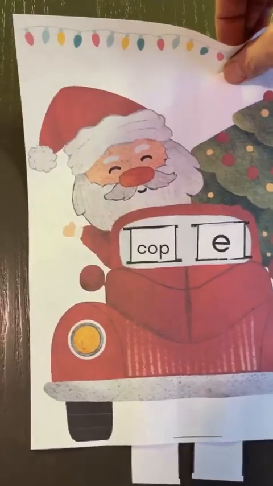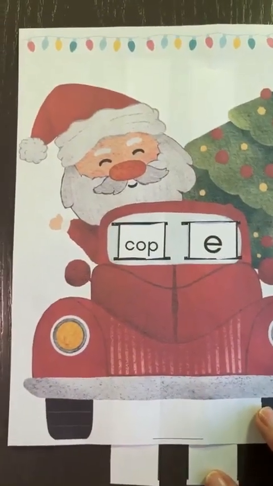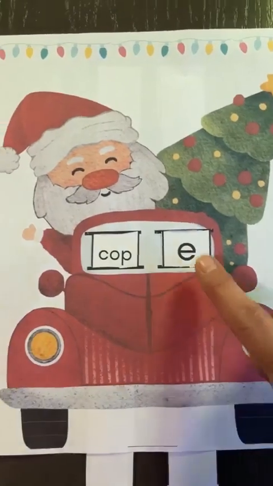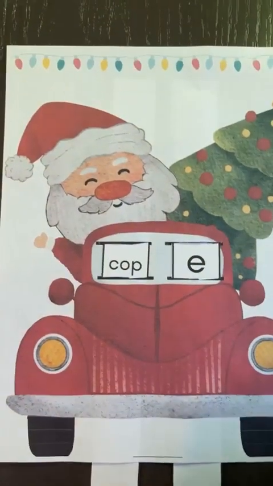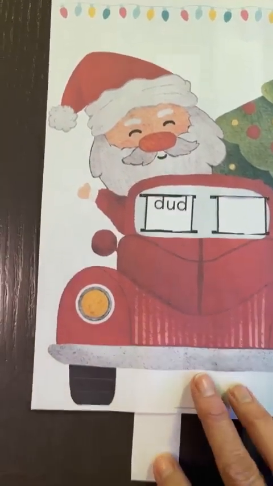I'm having trouble because I didn't tape it down. Add the magic E, have them read it with the long vowel, and say the rule as they do it. The E is silent, makes the O say its own name, makes the vowel say its own name. Next word, hide the E.